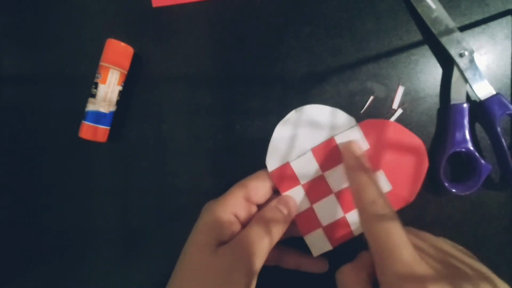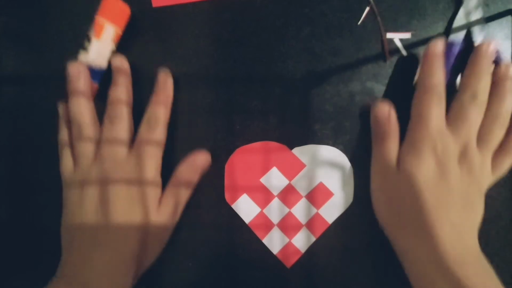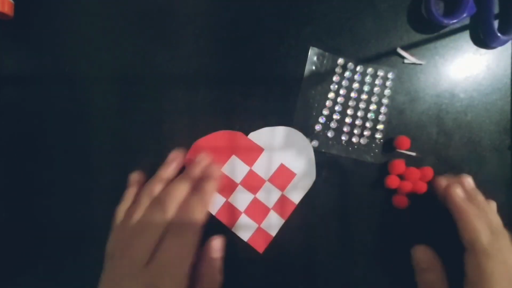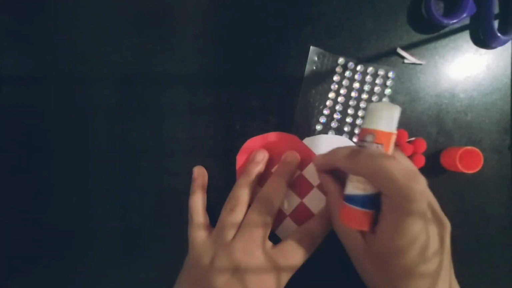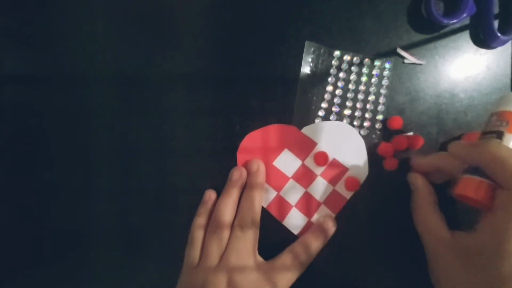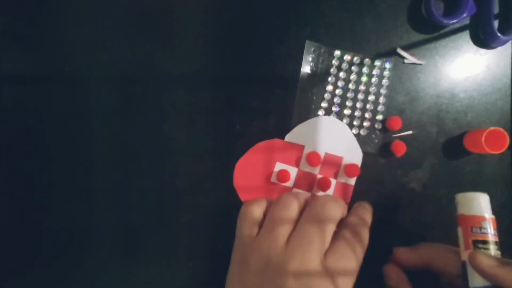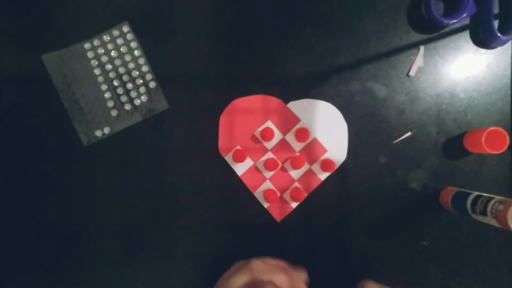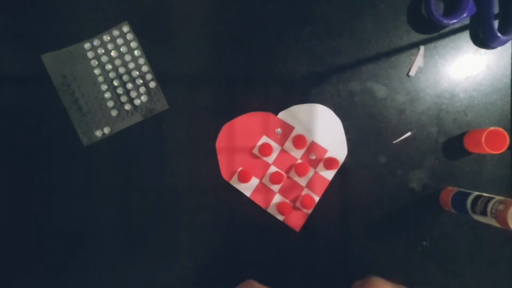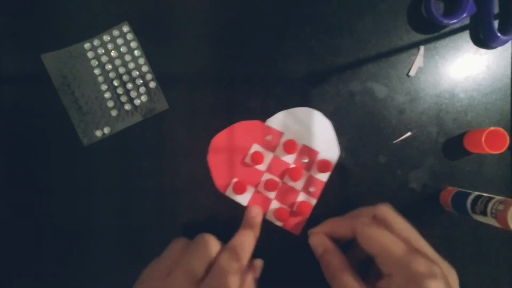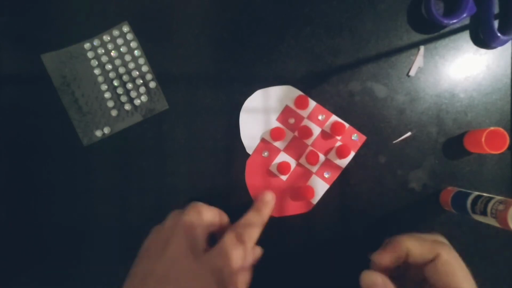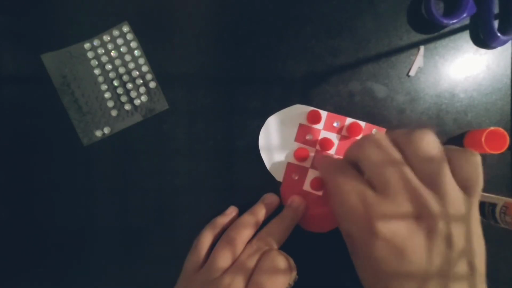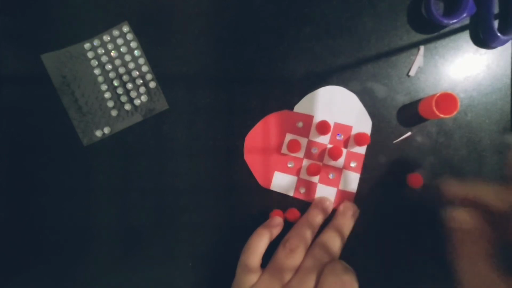You can leave it like this. Don't show the pencil side because it does look like it, so just use the plain side. But for me, I would like to add some little diamonds and some little 3D shapes, which will be the pom-poms. I'm just going to glue them right on top. Again, this is something you could add, you don't have to. I'm giving it more of a pattern where the white diamonds go on the red and the red pom-poms go on the white, giving more detail to my beautiful heart I'm creating here.